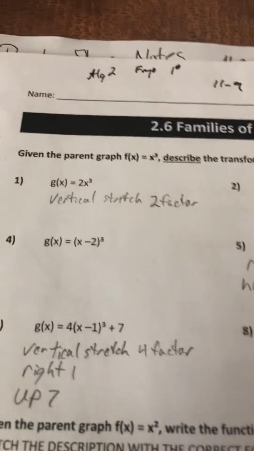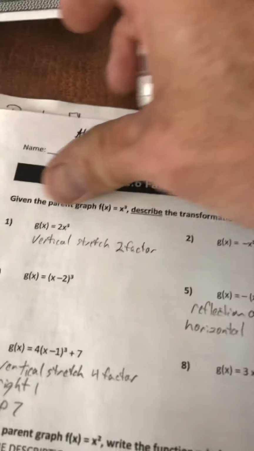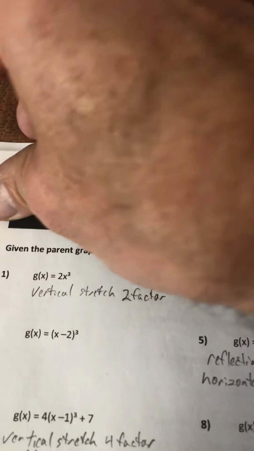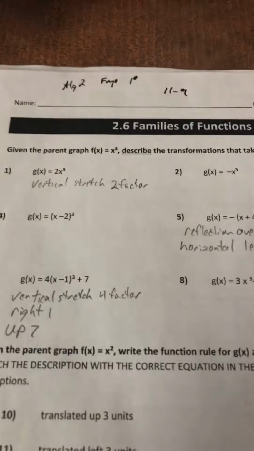So I want to do the odd ones. Go ahead and do the even ones. If you make a mistake, we learn from it. So no worries. I learn from my mistakes every day.